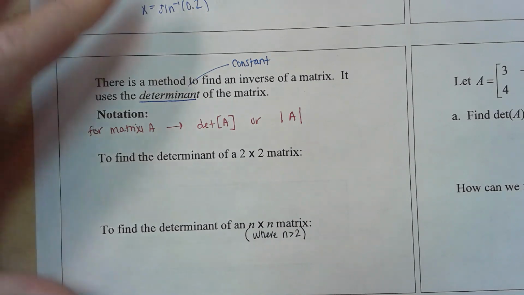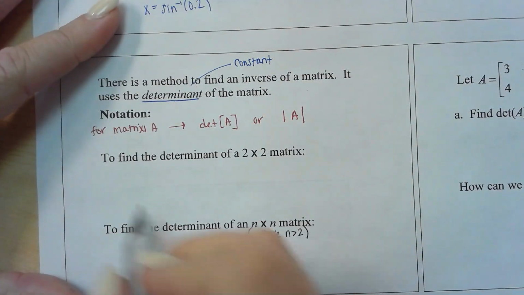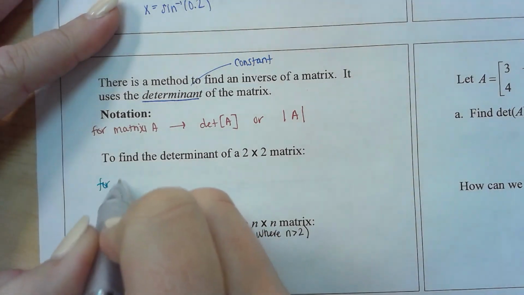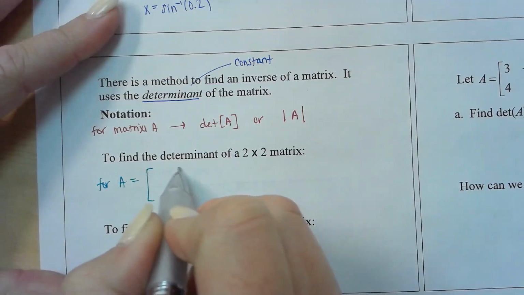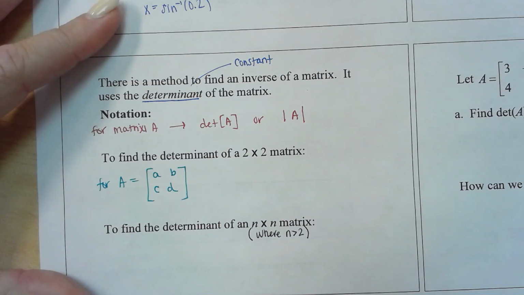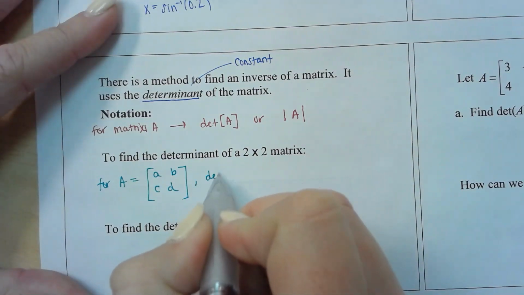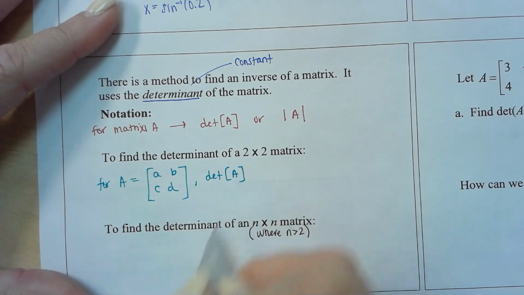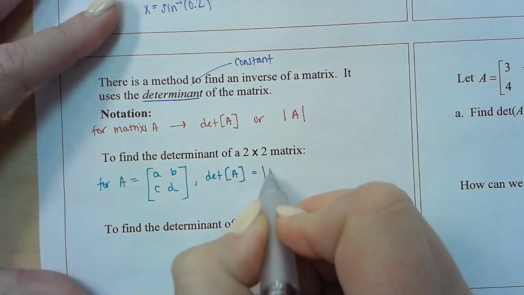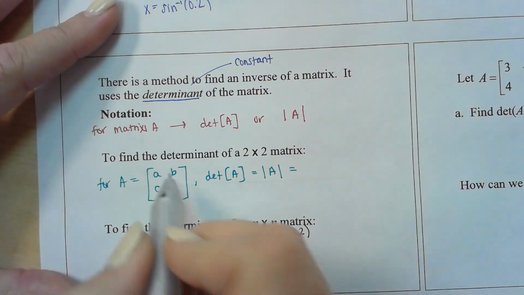All right, so how do we find the determinant of a 2 by 2 matrix? So if you have matrix A that has elements a, b, c, d, the way we find the determinant of that matrix, which can also be written like this, is to multiply the main diagonal.